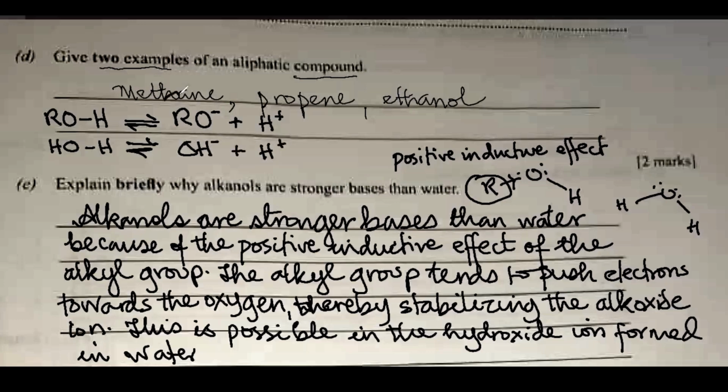Now, the R here, the alkyl group, in this is the alkoxide ion. We call this alkoxide ion. The alkyl group in the alkoxide ion pushes electrons, as illustrated here, towards the O minus, this O minus here.